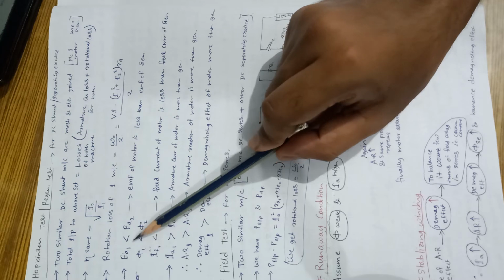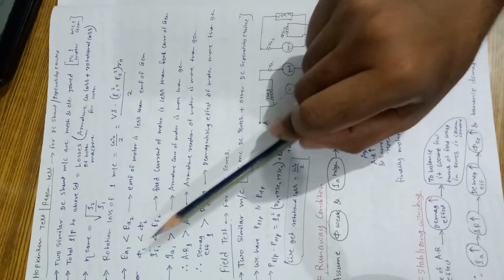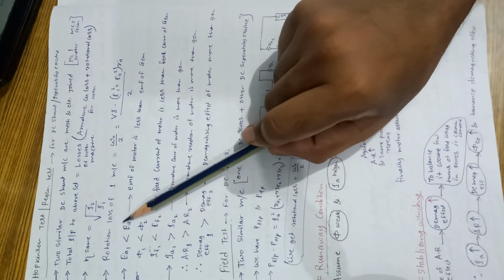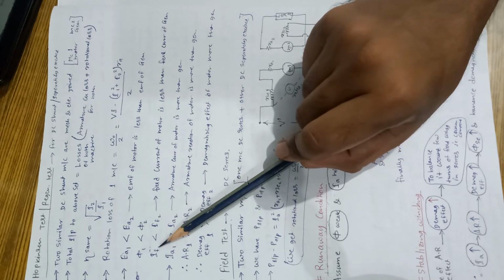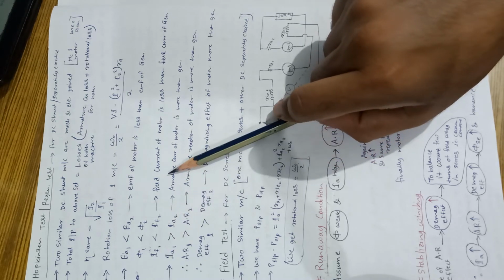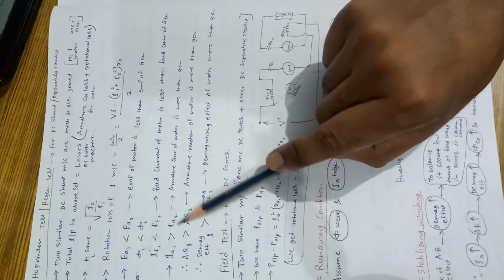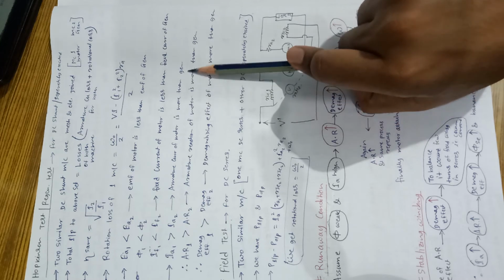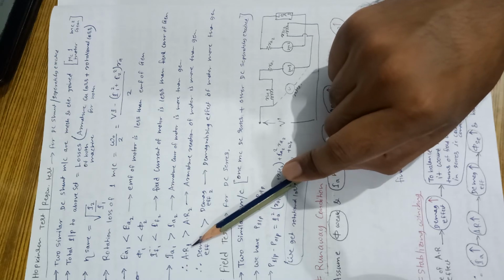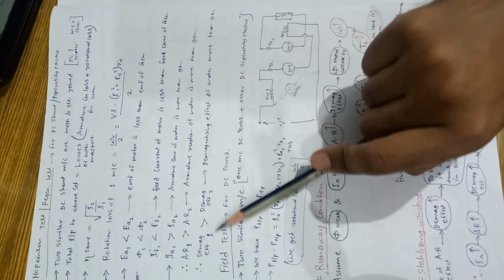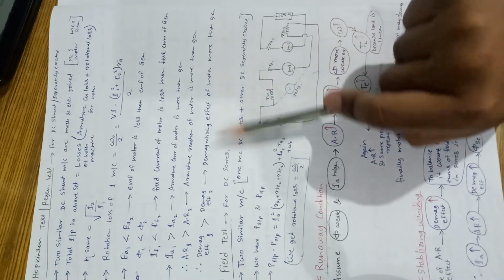If EA1 is less than EA2, then the EMF of the motor is less than the EMF of the generator. Phi 1 is less than phi 2, and IF1, the field current of the motor, is less than the field current of the generator. IA1 is greater than IA2: the armature current of the motor is more than that of the generator. Therefore the armature reaction of the motor is more than that of the generator, and therefore the demagnetization effect of the motor is more than that of the generator.